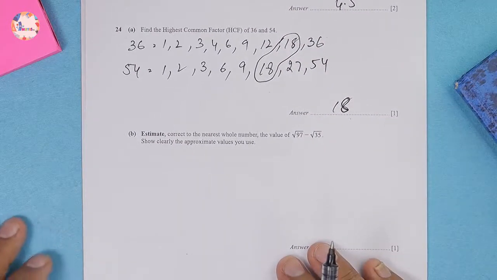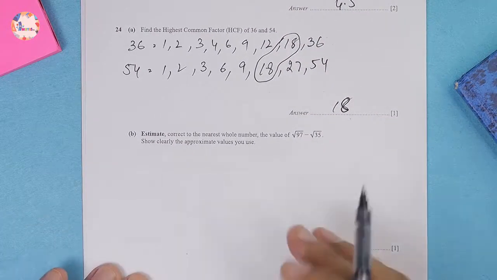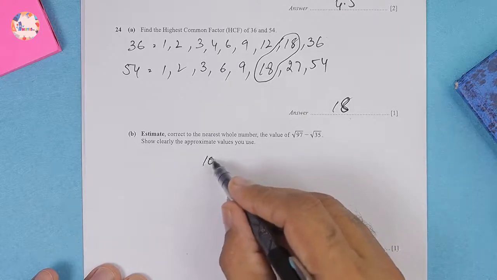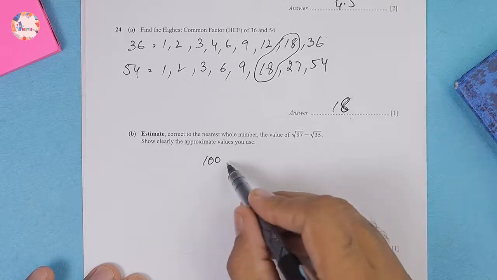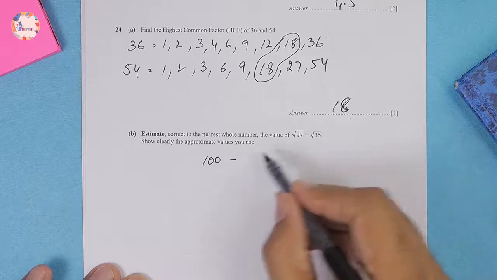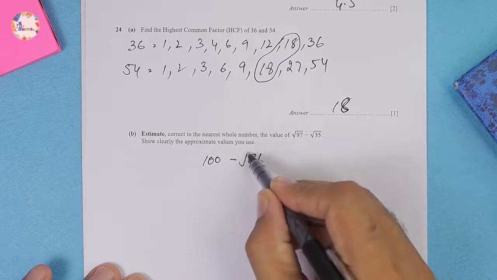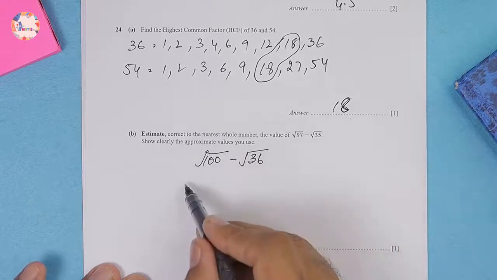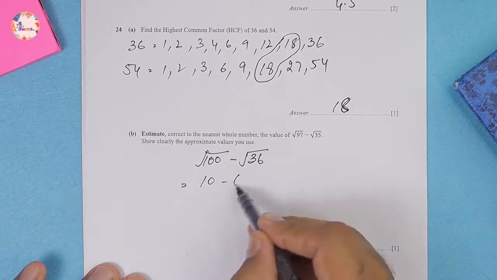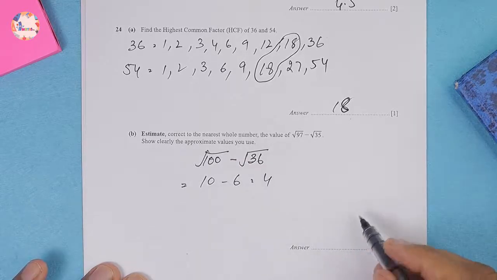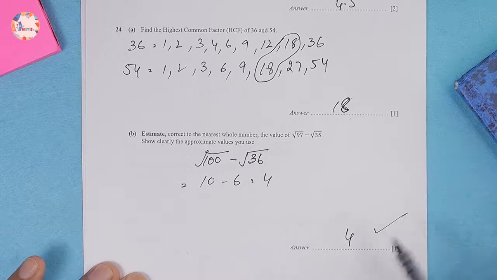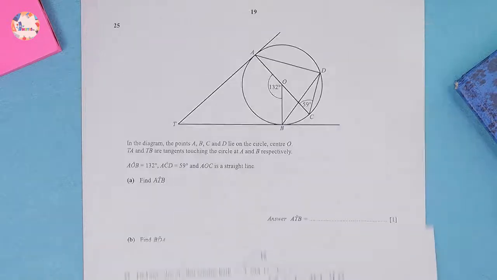Estimate correct to the nearest whole number the value of this one. So 97 we can write like this, and we can write 35 as 36. So the root of this one will be 10, and minus this will be 6, so we can write it as 4. So our answer will be 4. This is easier, a 1 mark question.